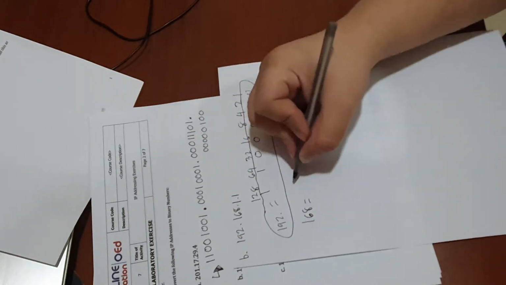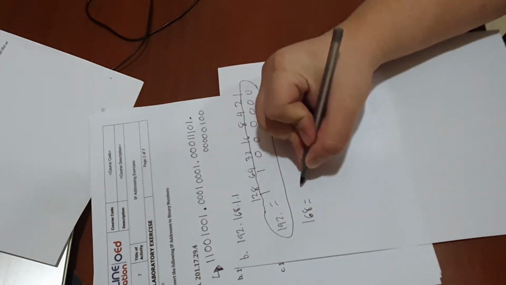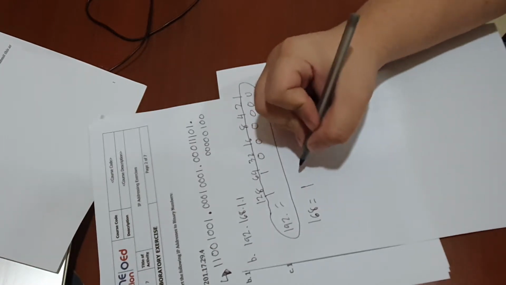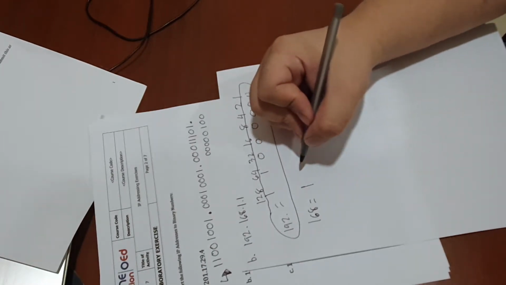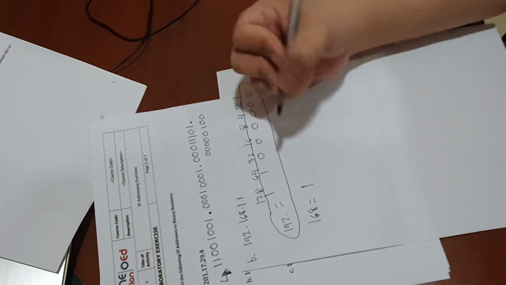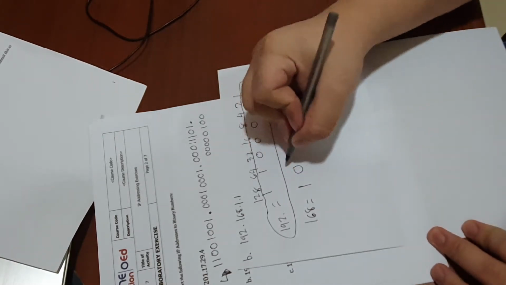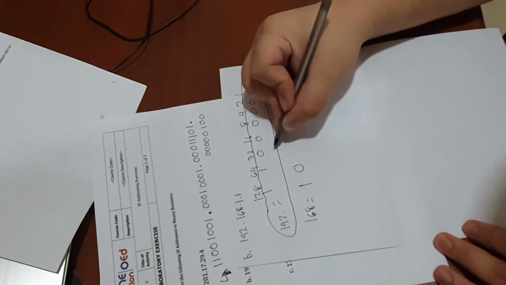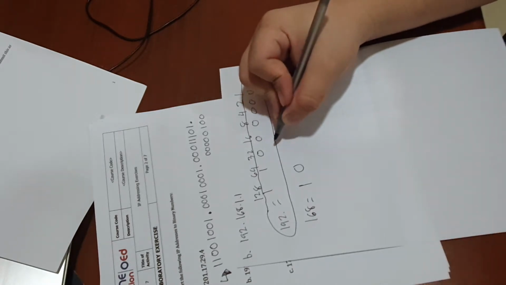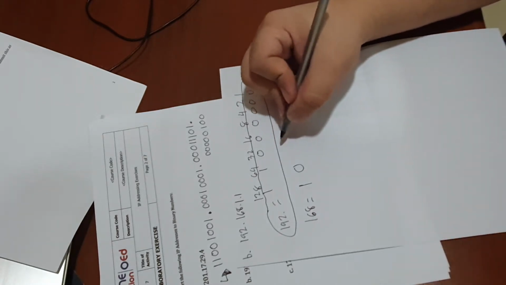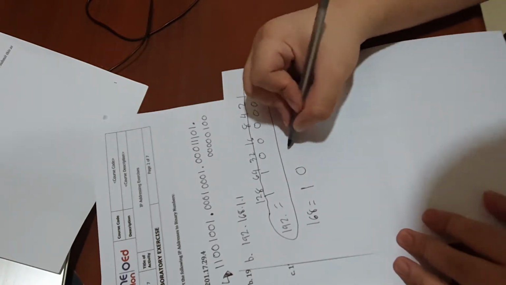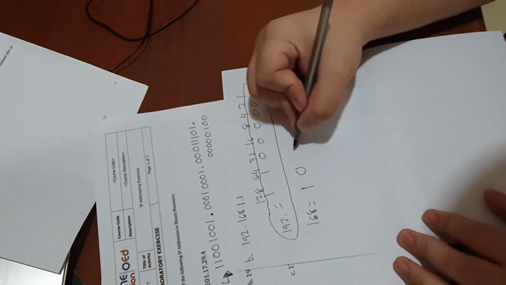Plus 64, yes, that is 192, plus 3, 0, 0, and then 32. That's 160 already, so that's 1.